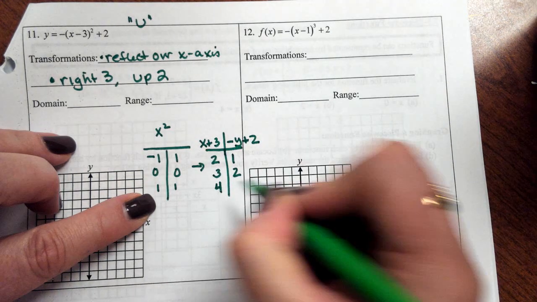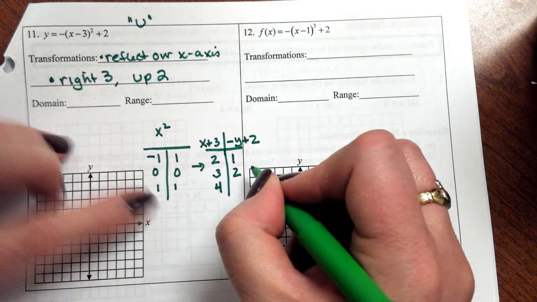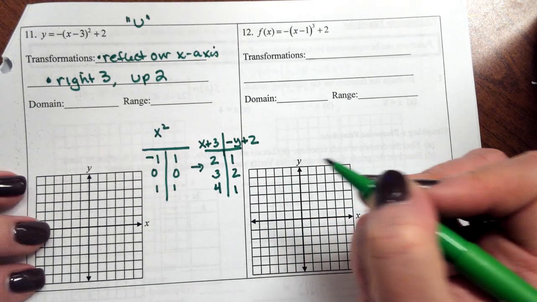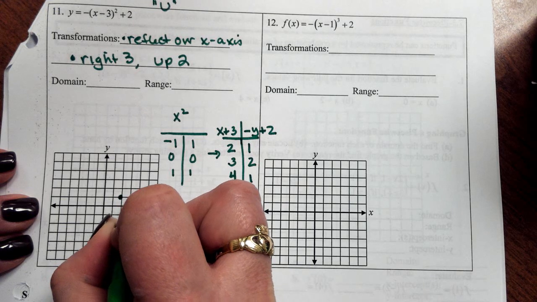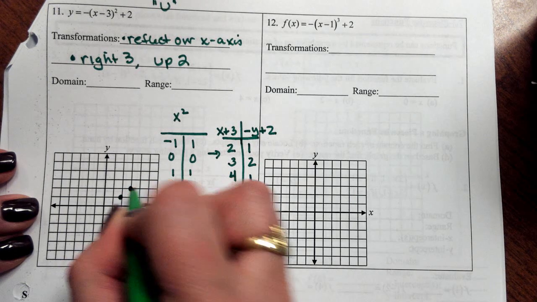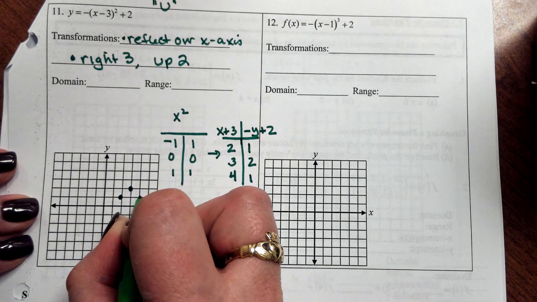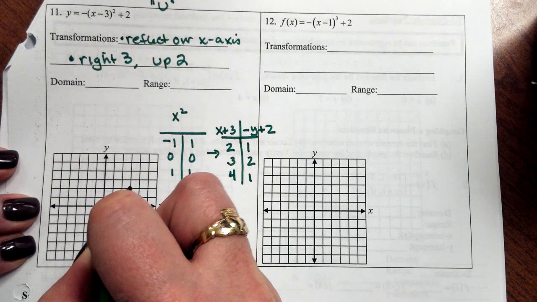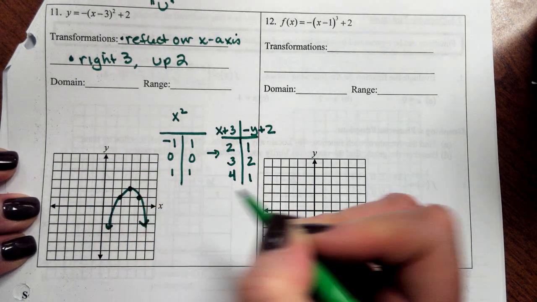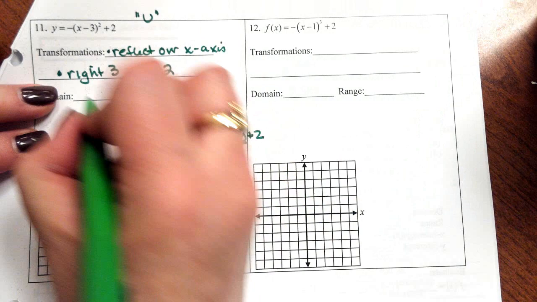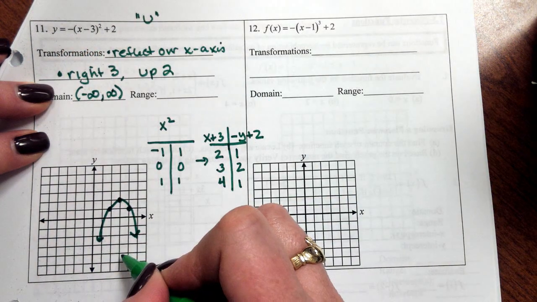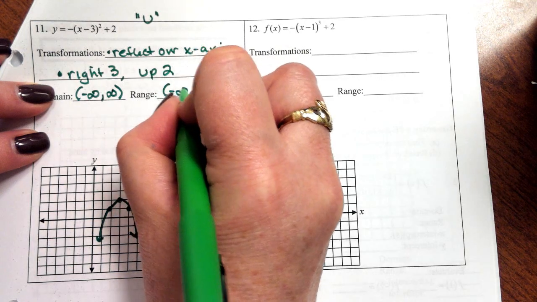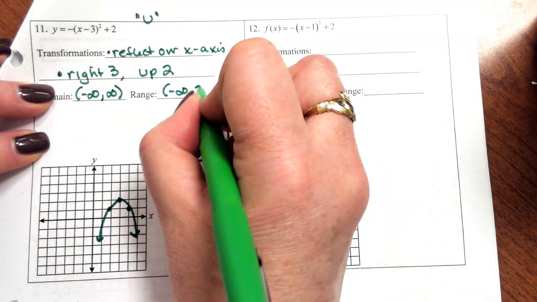1 plus 3 is 4. Negative 1 plus 2 is a 1. So my new key points then are going to be at 2, 1, 3, 2, and then 4, 1. So there's my reflected U. Domain is still going to be all real numbers, hasn't changed from the parent function. But the range now, because it's reflected, is coming from negative infinity. The highest point is going to be at 2.